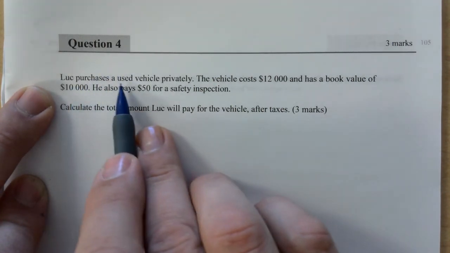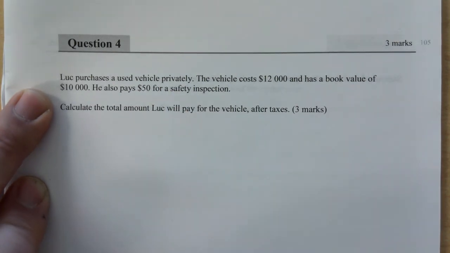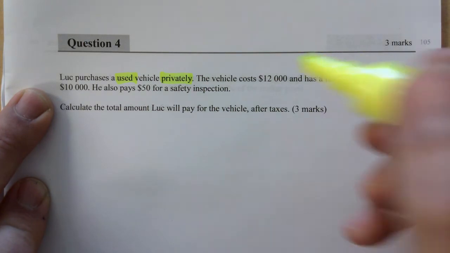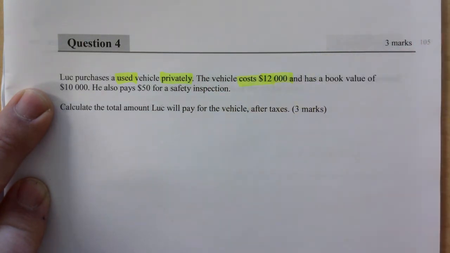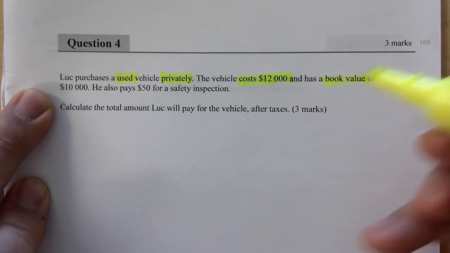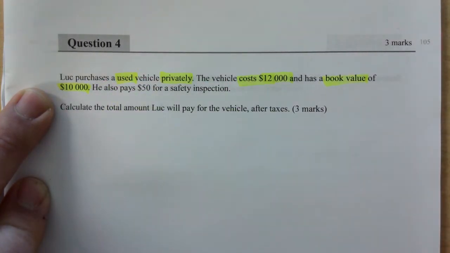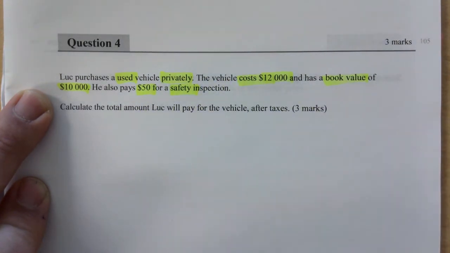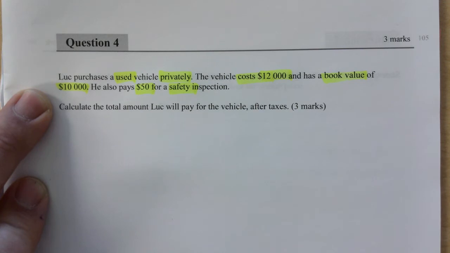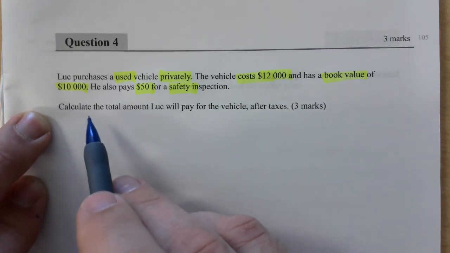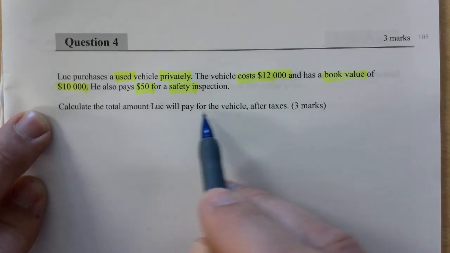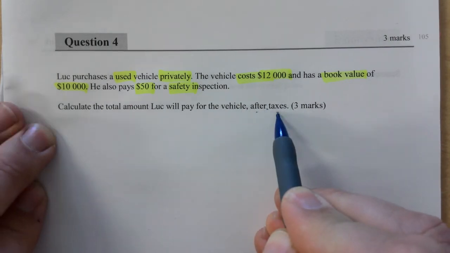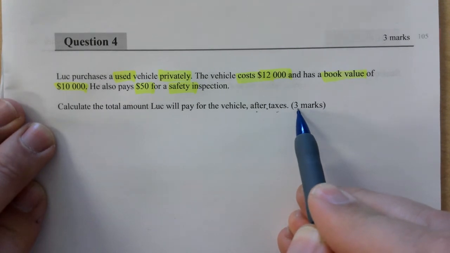Question 4. Luke purchases a used vehicle privately. Very important: it's used and it's private. The vehicle costs 12 grand, that's the price of the car. It has a book value, that's also a keyword, of 10 grand. He also pays $50 for safety. All those are keywords there. It's filled with keywords. Calculate the total amount Luke will pay for the vehicle after taxes. This is saying including taxes. And notice how many marks: 3 marks is a lot.